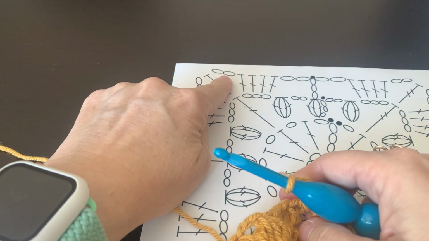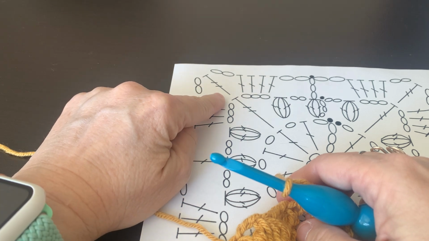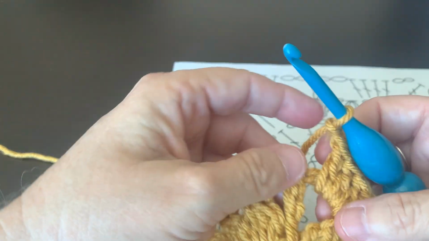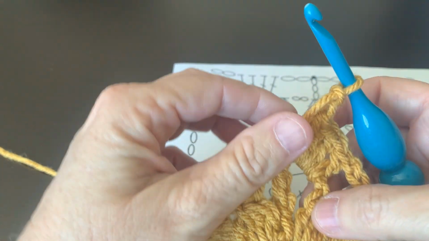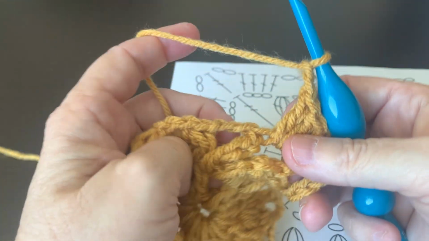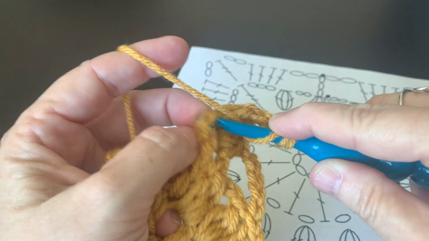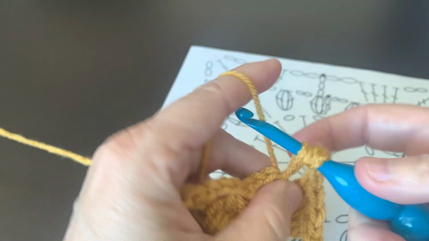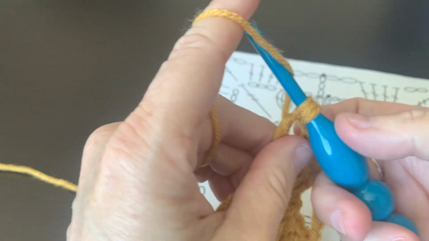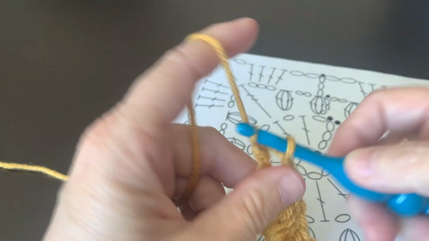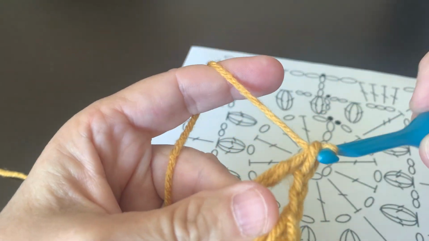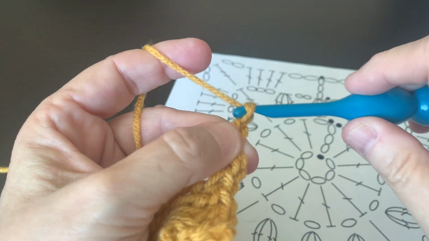Okay, we're up here. Now we need to do a treble into the top of the treble of the row below. Let me go ahead and move my stitches around a little bit. I want it nice and balanced. Wrap twice, go into the top of that treble crochet, and we're going to work a nice tall treble. Okay, there we go.